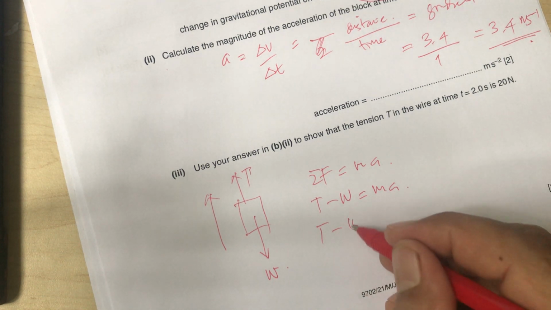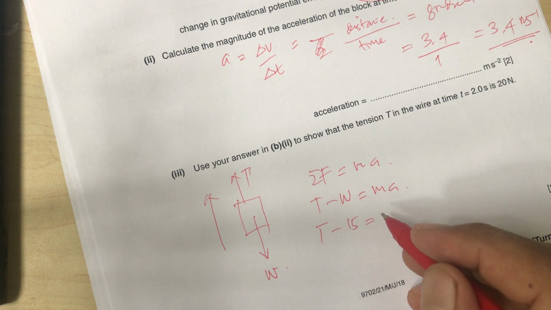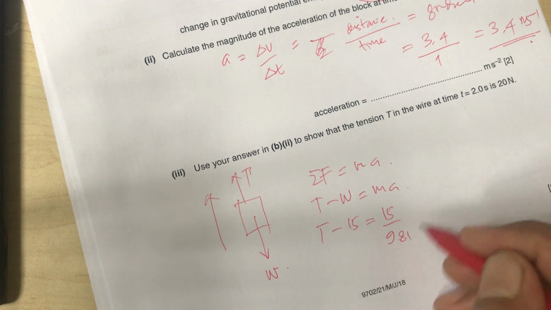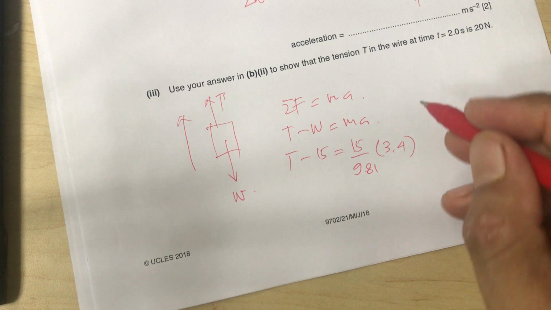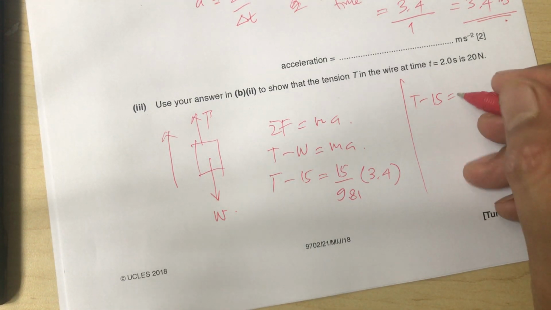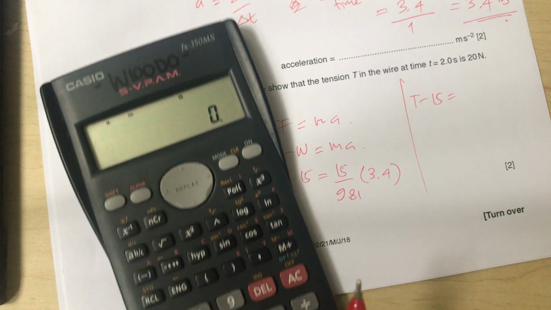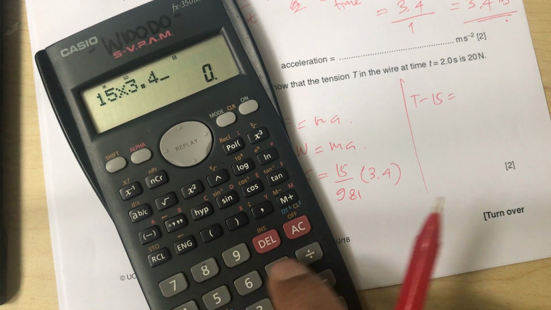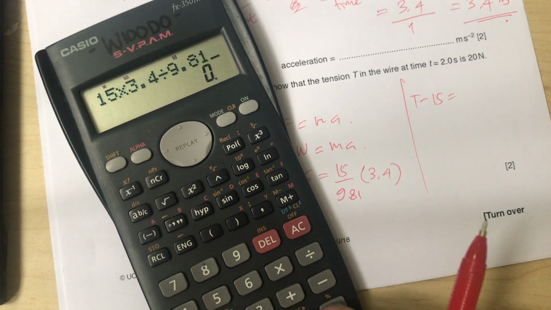Tension minus 15, and mass equals weight divided by gravitational acceleration, times a, which is 3.4. So we have tension minus 15 equals weight. We calculate first 15 times 3.4 divided by 9.81.